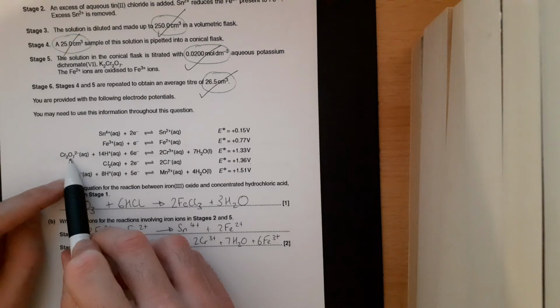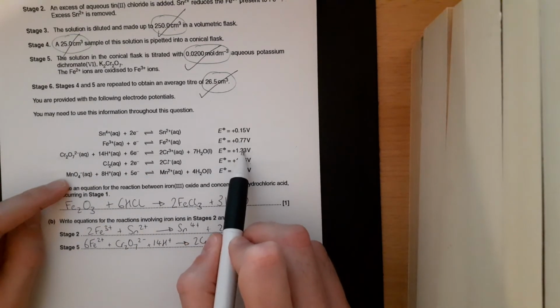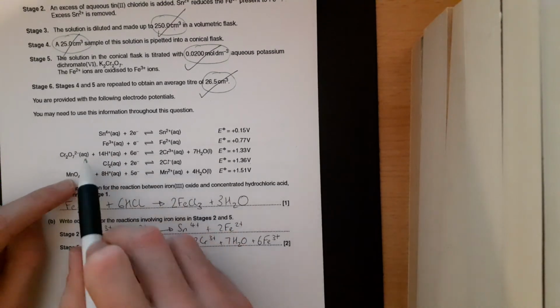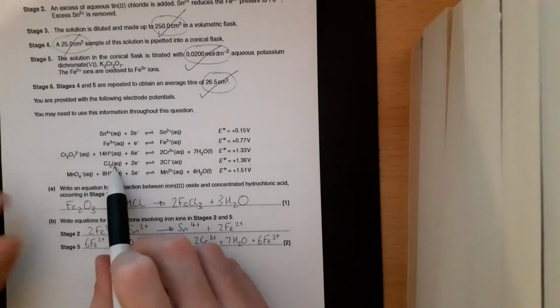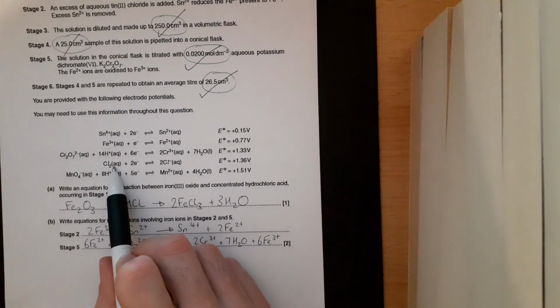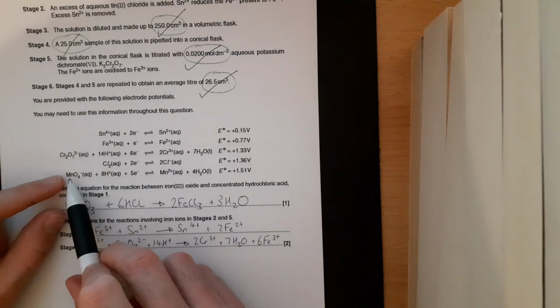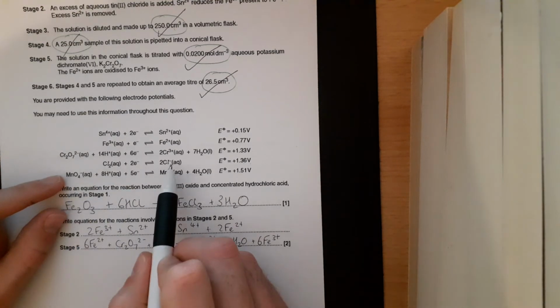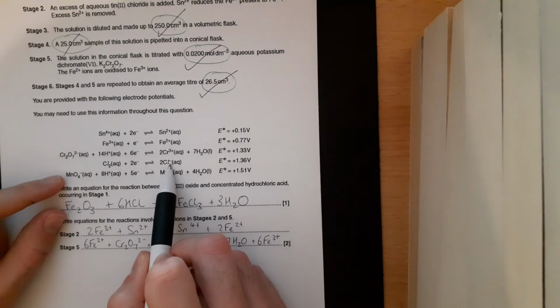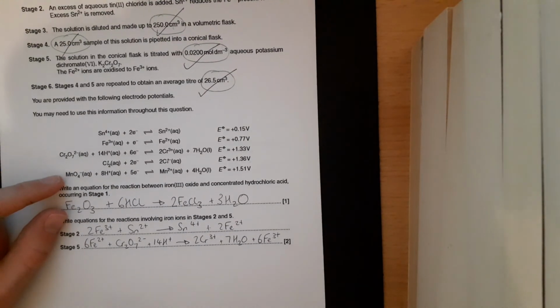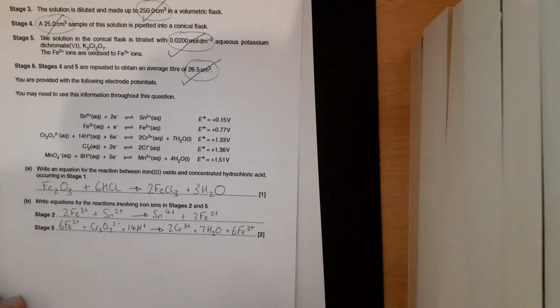The dichromate ions have a less positive electrode potential, so they are not going to react with the chloride ions. These would react the other way around, but we haven't got any chlorine, the element, so it's not going to be a problem. So this is the problem: manganate would oxidize the chloride ions, whereas the dichromate ions won't.